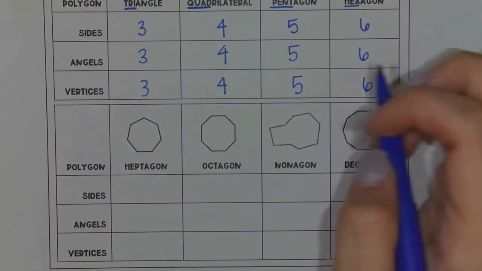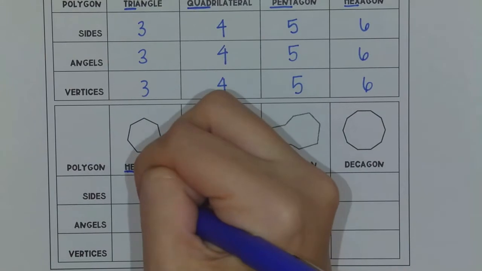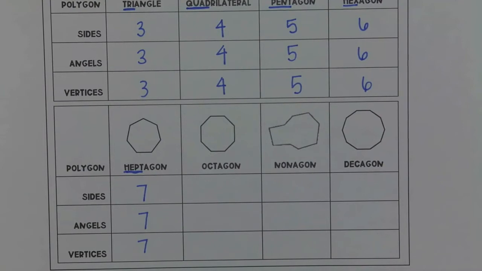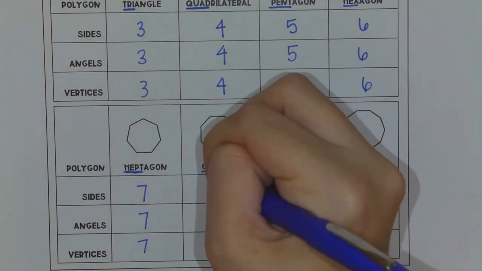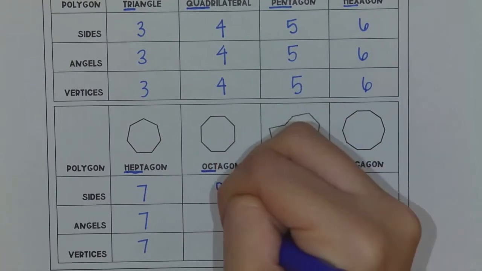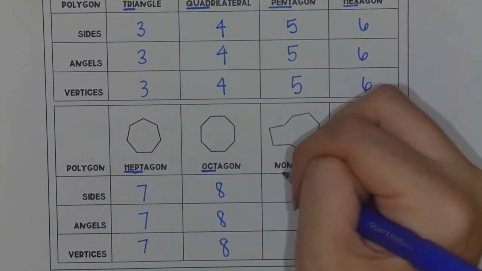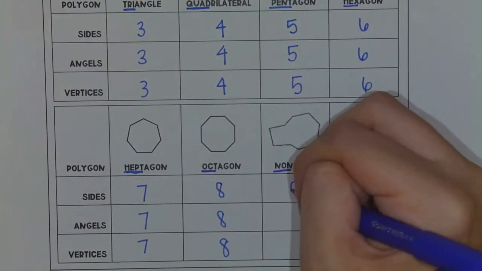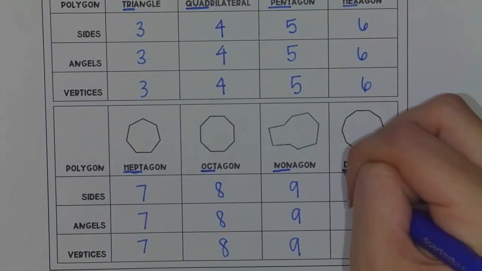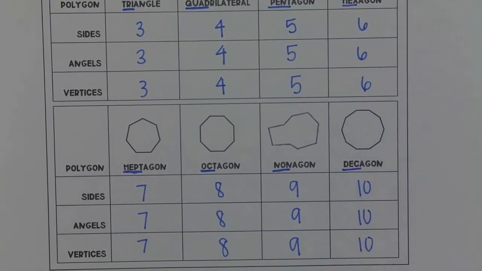Then moving down here, we have a heptagon. Hept is going to be our prefix. So we have 7 sides, 7 angles, 7 vertices. Then we have an octagon. Oct is our prefix here. Then we have 8 sides, 8 angles, 8 vertices. We have a nonagon. Our prefix here is non. 9 sides, 9 angles, 9 vertices. And then we have a decagon, 10 sides, 10 angles, 10 vertices.